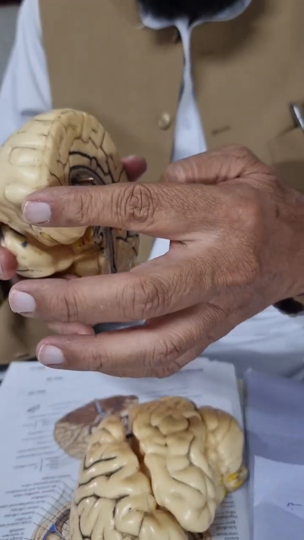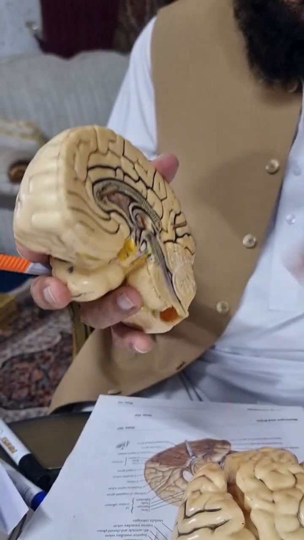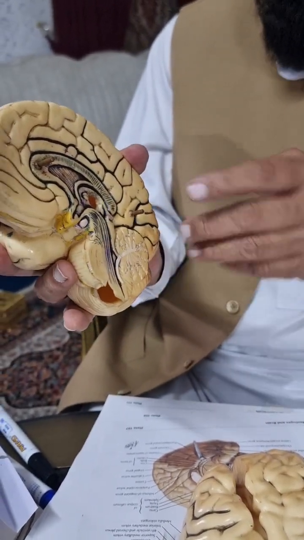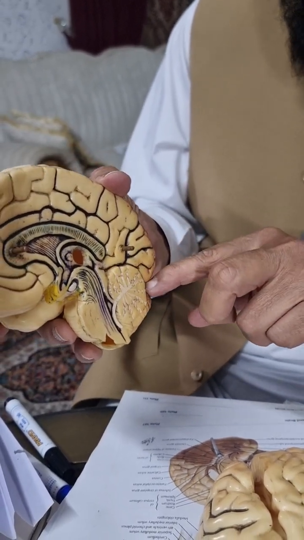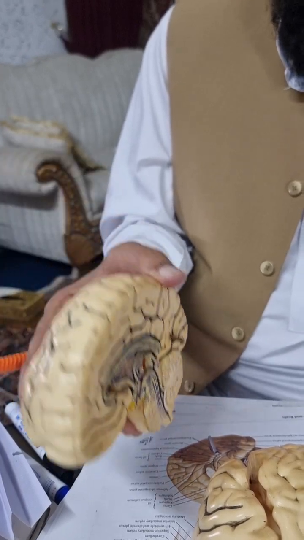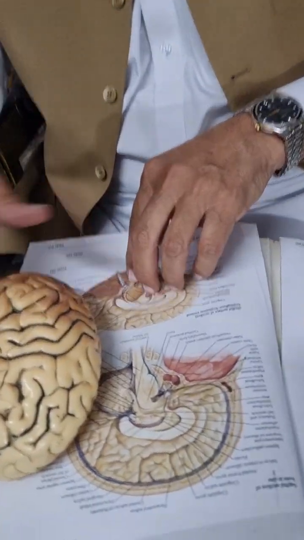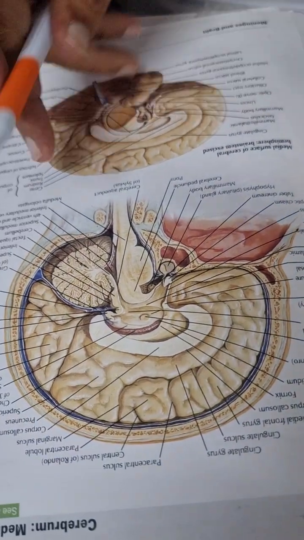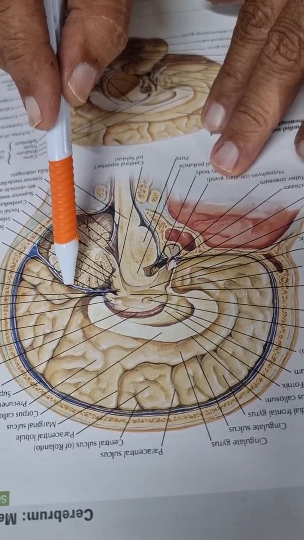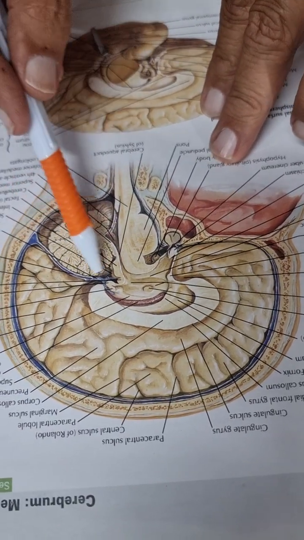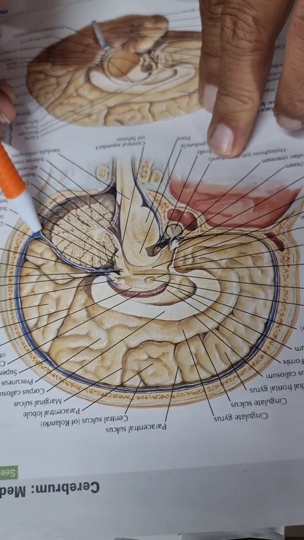The frontal pole or anterior pole lies in the anterior cranial fossa, and the occipital pole lies in the posterior cranial fossa upon the tentorium cerebelli, and the tentorium separates the two structures from one another. You look over here, please. Look, this is the occipital pole, this is the cerebellum, and this is the tentorium, or sheet of the meninges, dura mater, which lies between the two.